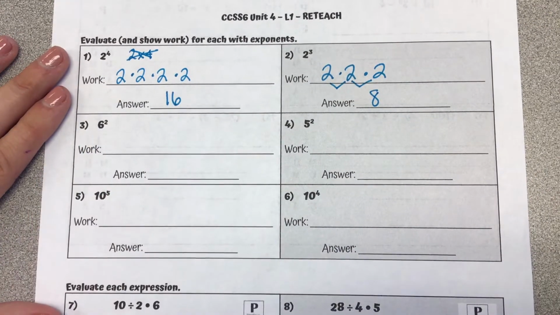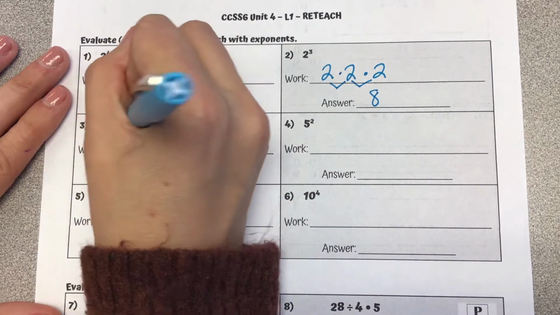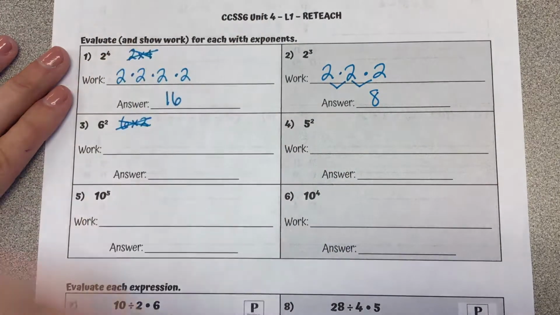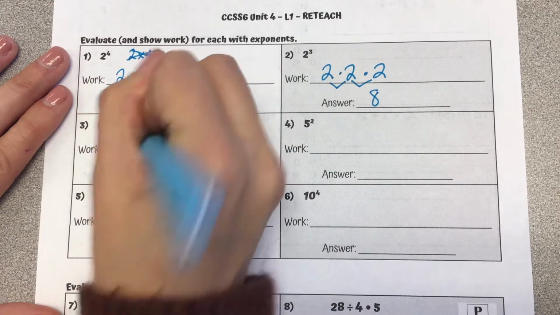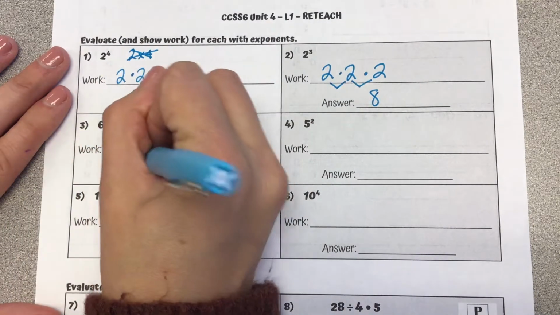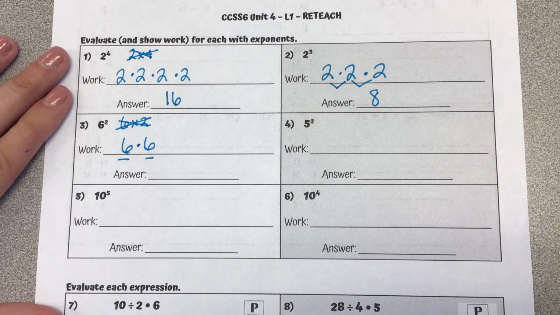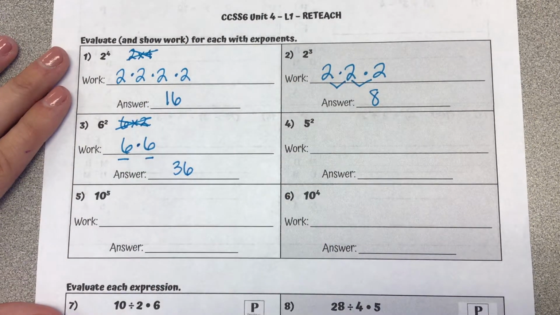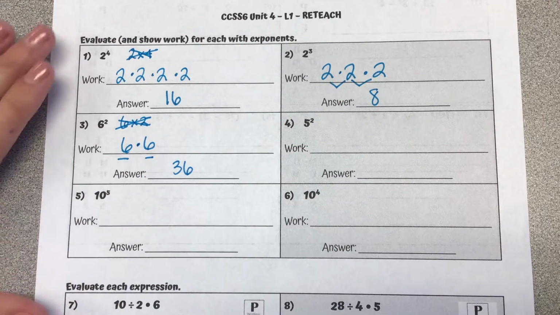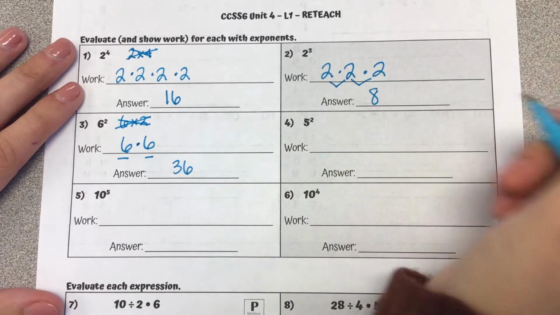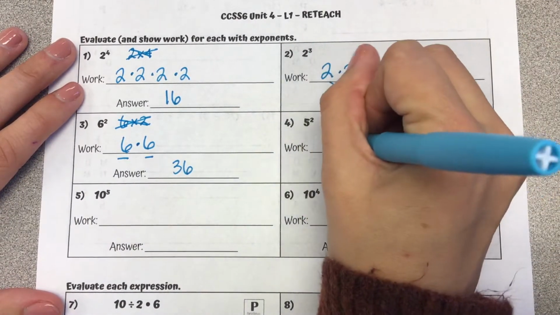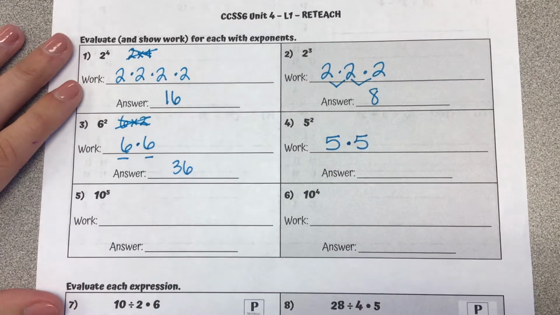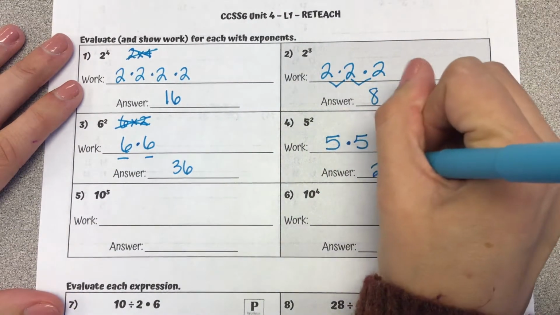6 to the 2nd power is not 6 times 2. It is 6 multiplied by itself once, twice. 6 times 6 is 36. Number 4, 5 to the 2nd power, again, is not 5 times 2, it's 5 times 5, which is 25.